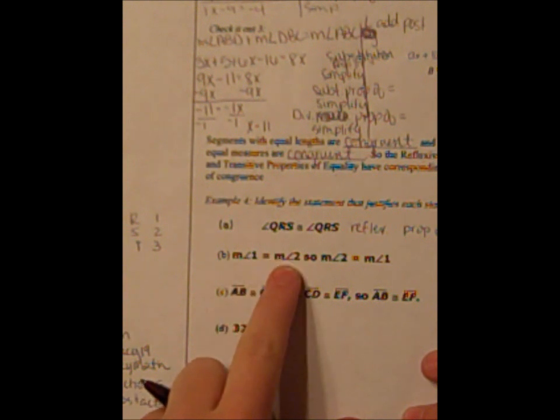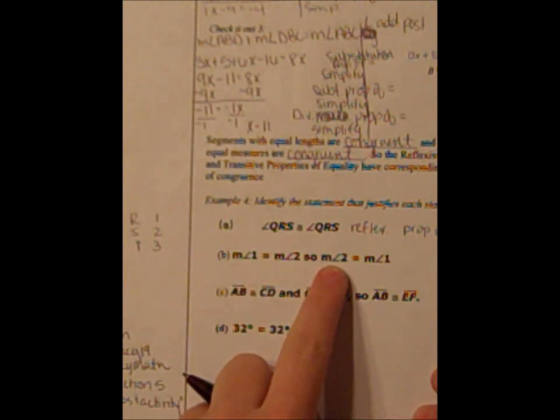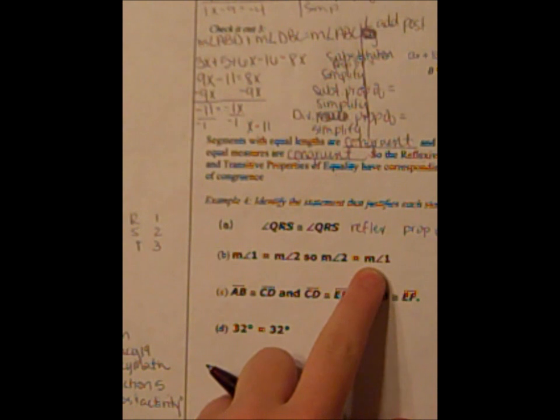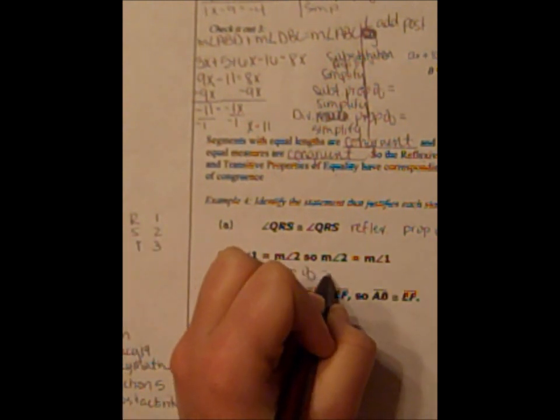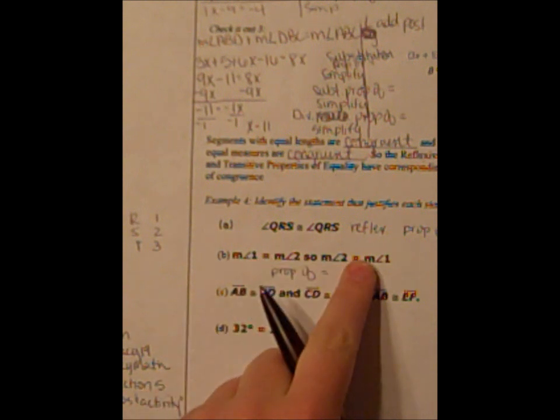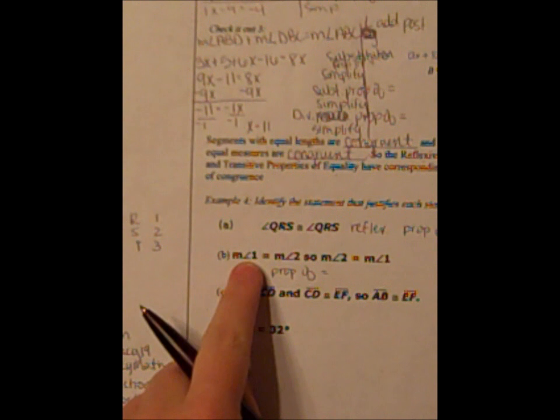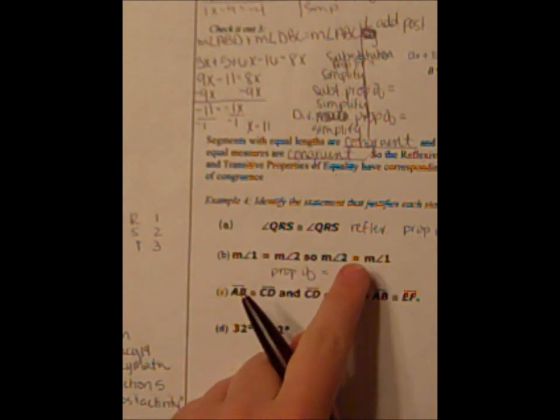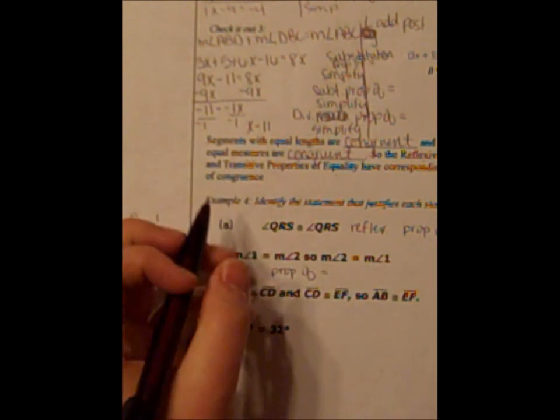B says the measure of angle 1 is equal to the measure of angle 2, so the measure of angle 2 is equal to the measure of angle 1. Right away, we can tell that this is a property of equality because they have equal signs. Then you just see how many pieces of information you have. You have 2 pieces of information, 1 and 2. So this is the symmetric property of equality.